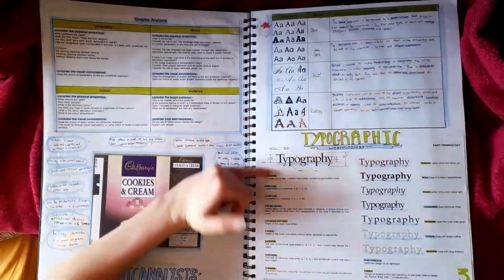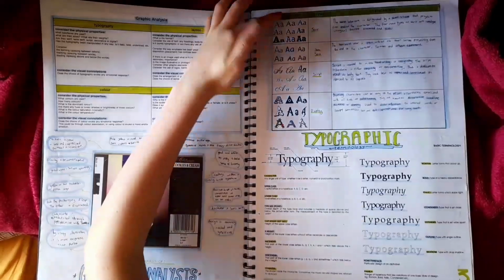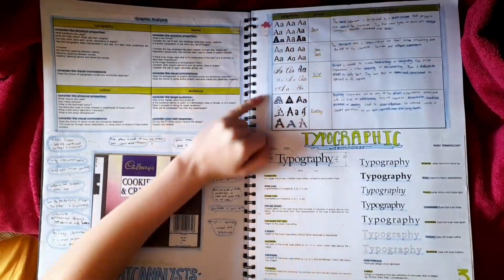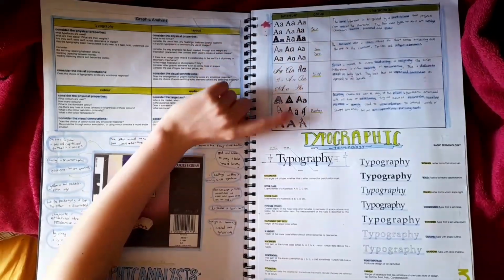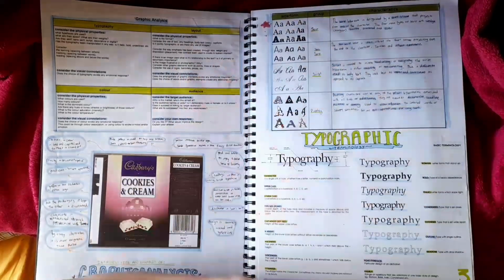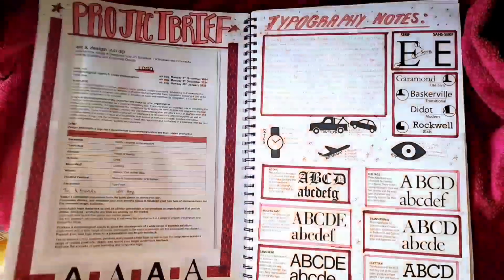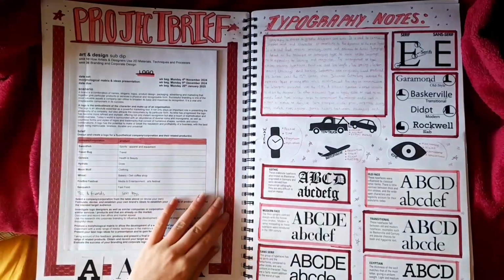So this is just some typographic terminology and stuff, and this is the different kind of letter forms that you can have. So most people have heard of serif and sans serif. Script and display is like the main 4 different letter forms that you can have. Here's some more notes, and this is the project brief.